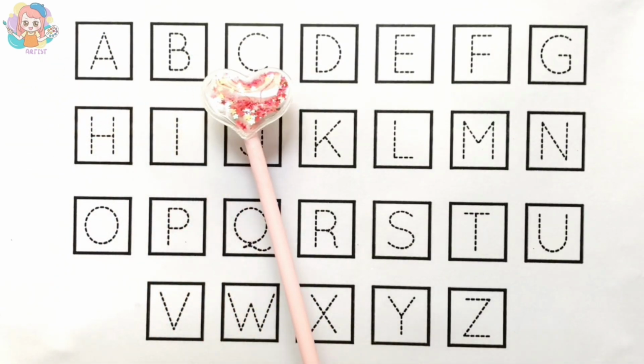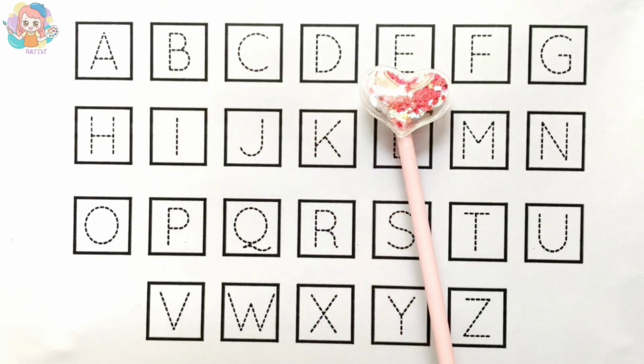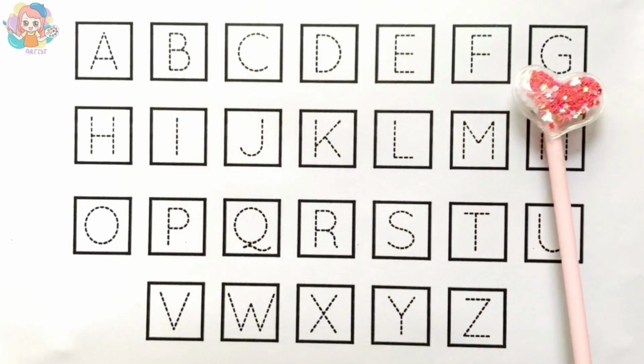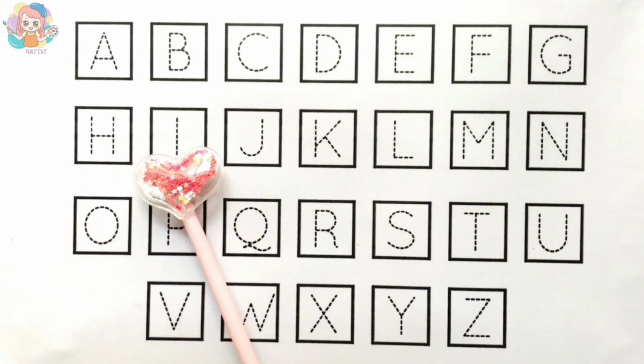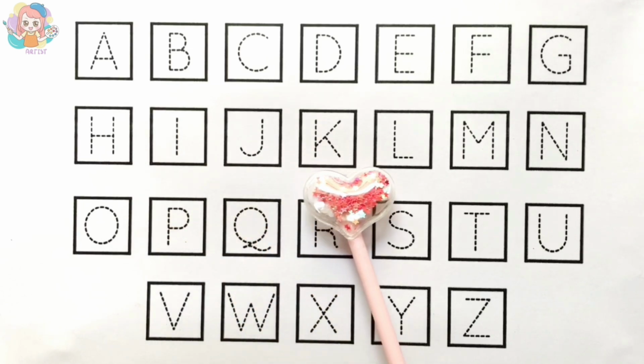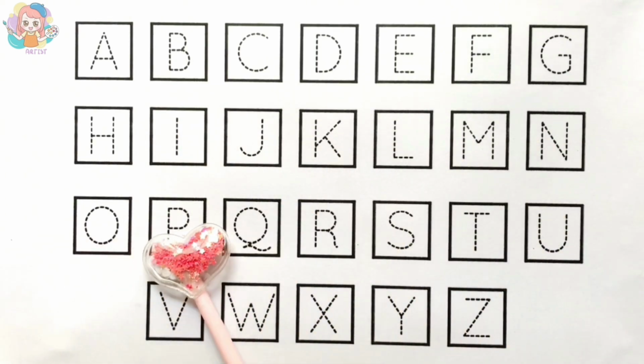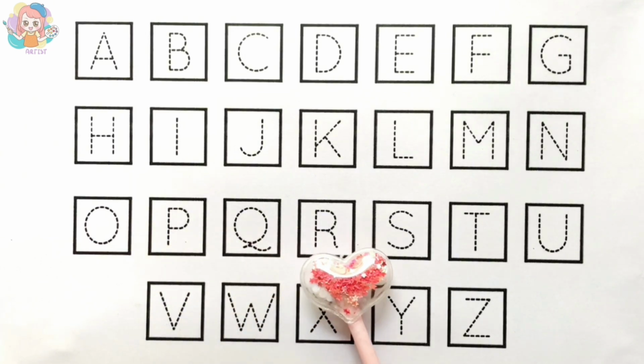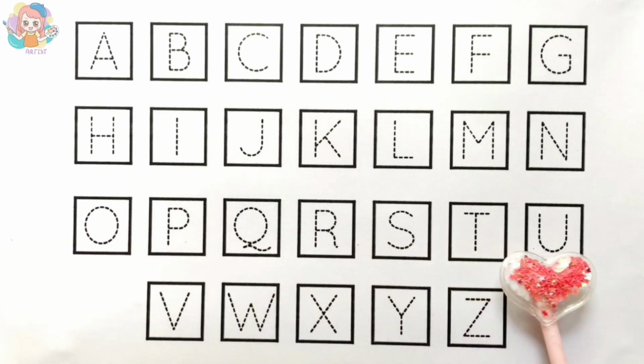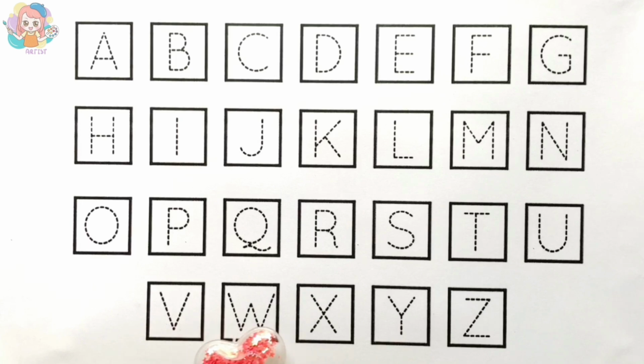And I learn alphabets A to Z. A, B, C, D, E, F, G, H, I, J, K, L, M, N, O, P, Q, R, S, T, U, V, W, X, Y, and Z. Let's start.